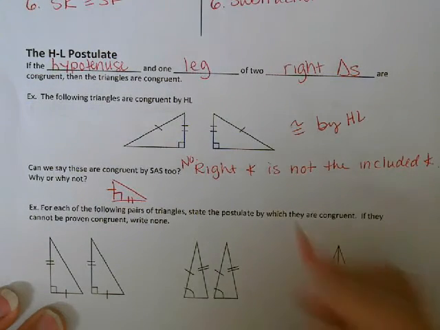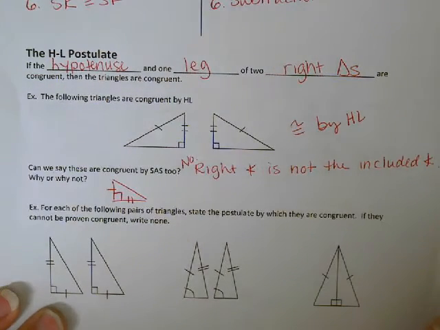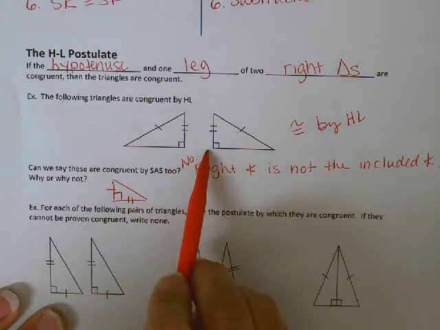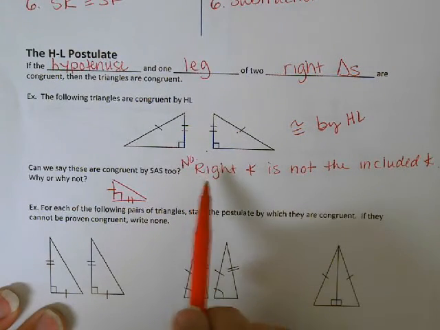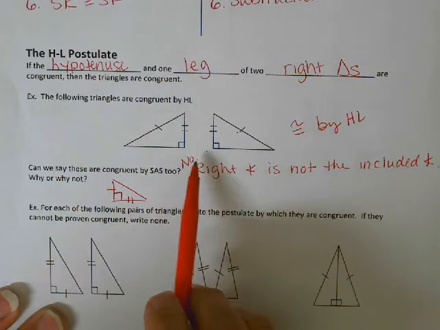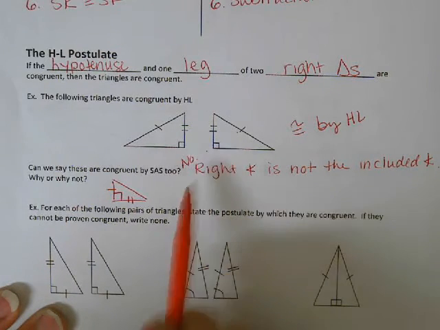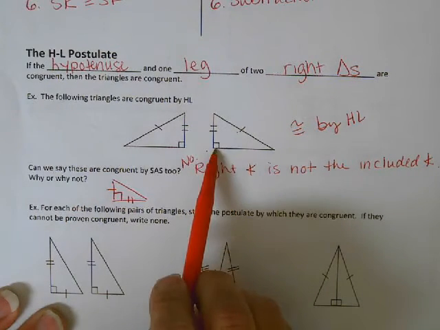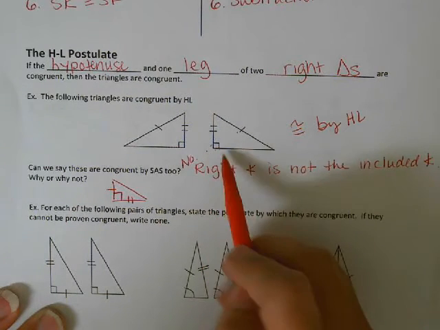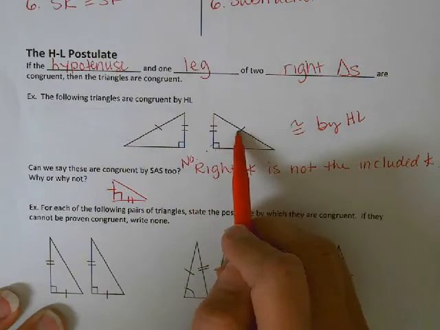So they can't be congruent by side, angle, side. This is a special case of side-side angle, which we said before wasn't a congruence postulate. That is going to be true in general, except in the case where we have a right triangle, in which case side-side angle actually works, but we don't call it side-side angle, we call it HL. And that's only for the right triangle, where you have a hypotenuse and a leg.